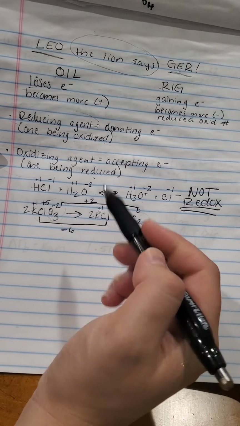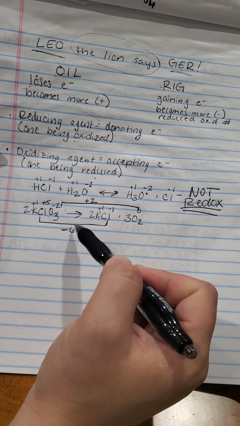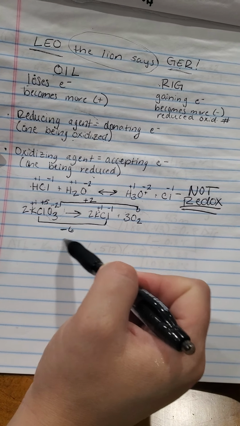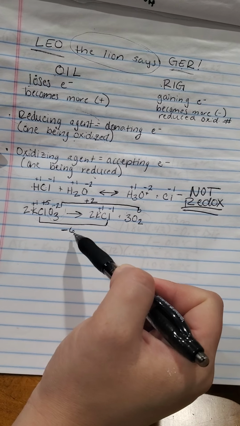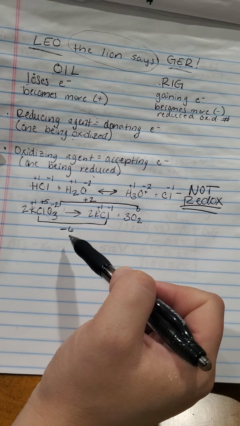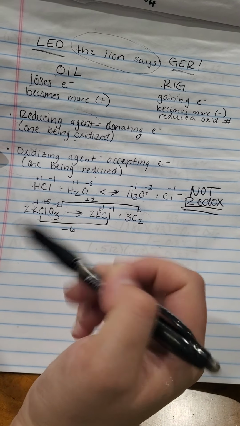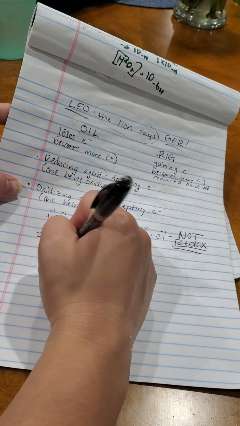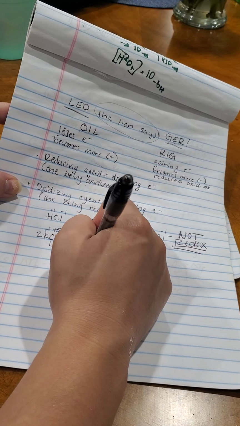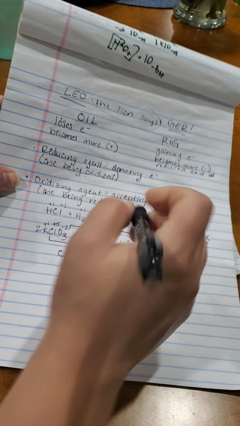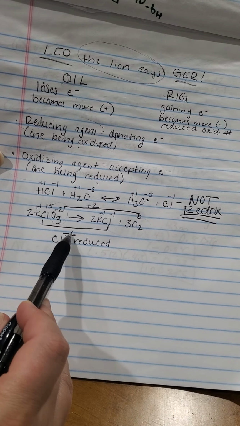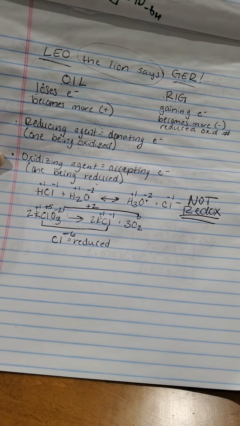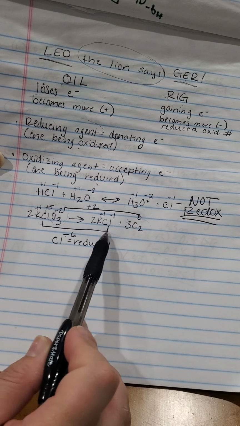Okay? So if our oxidation numbers are changing by -6, this means that this guy is gaining a bunch of electrons. So chlorine is the one that is being reduced. Okay? And that's because the oxidation number is going down. We went from a +5 all the way down to a -1.